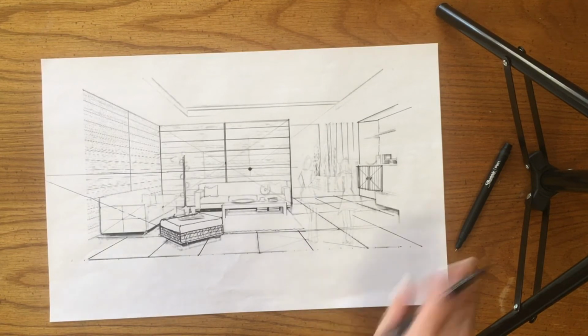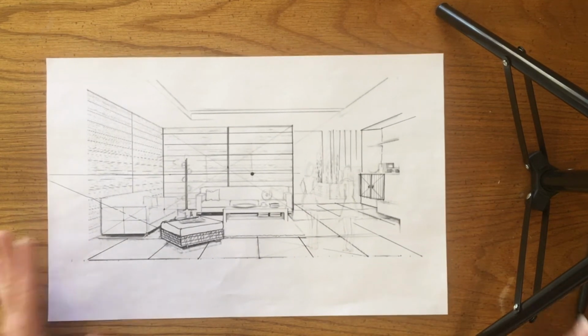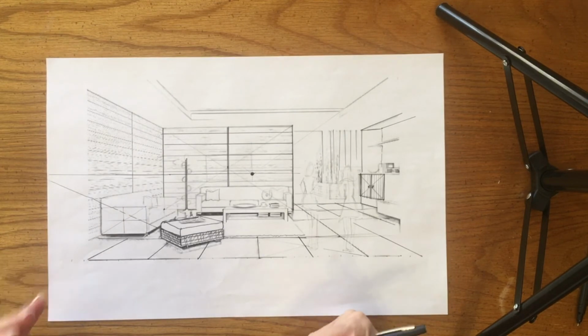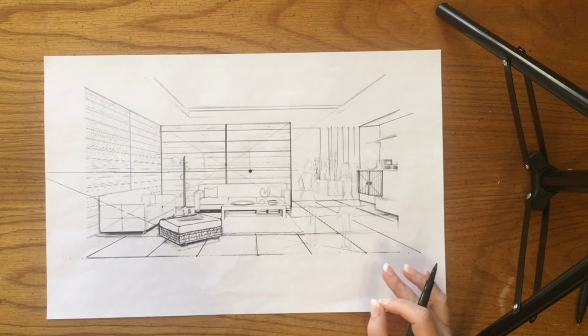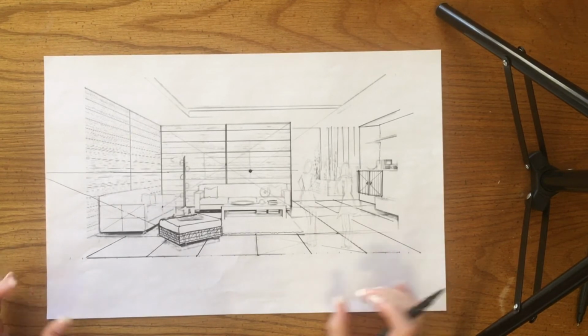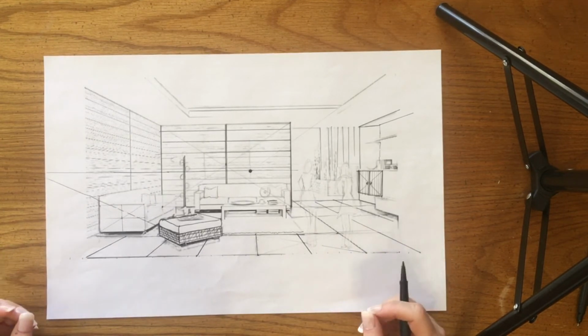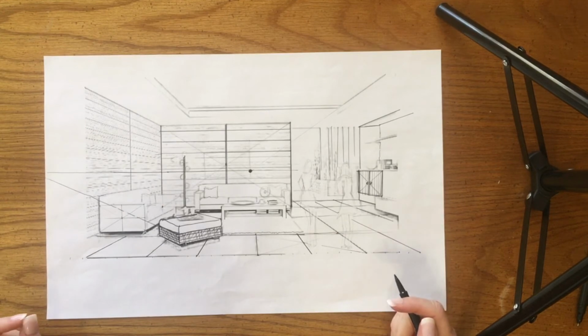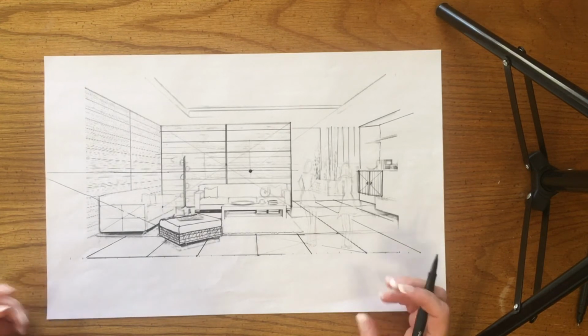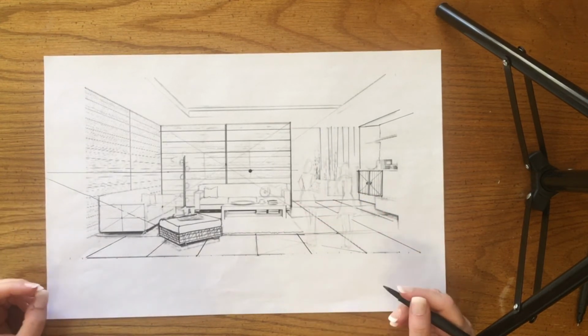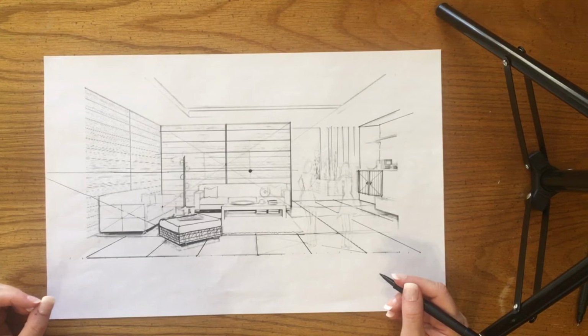Step number 7 in this exercise. It's important to add life to your drawing. So this is a little bit of sales and marketing and merchandising. When you begin to add life to your drawing, entourage as it's called, you begin to add life and personality, and you can help your clients see themselves or see the people who will occupy the space in the drawing.